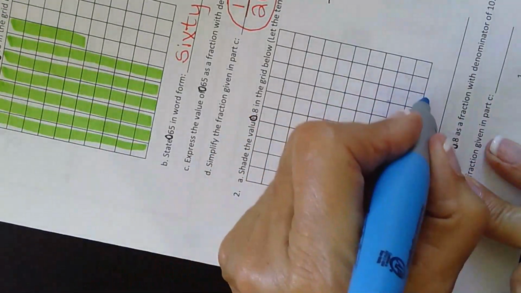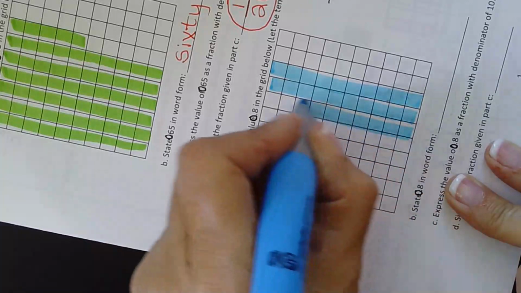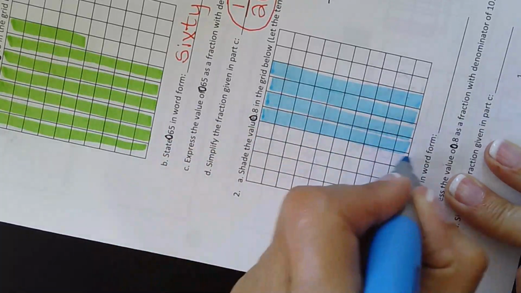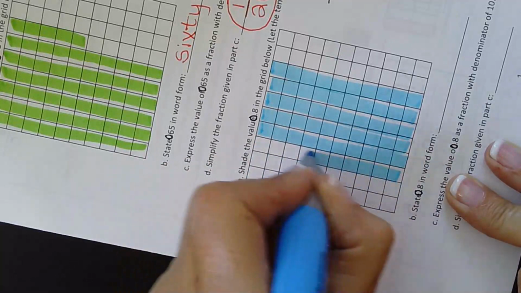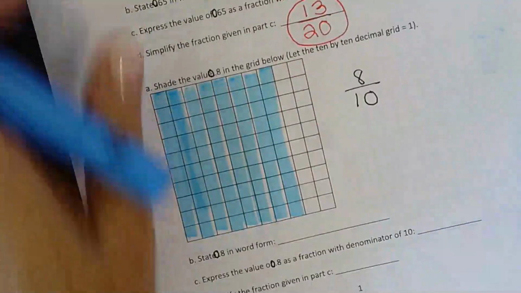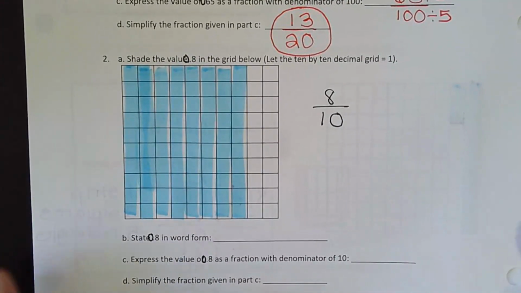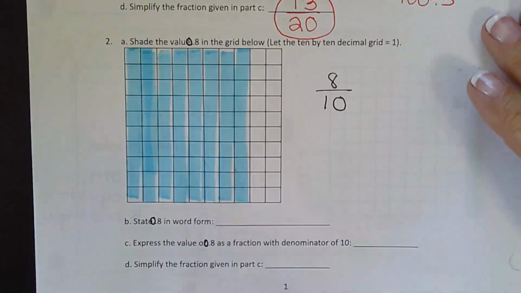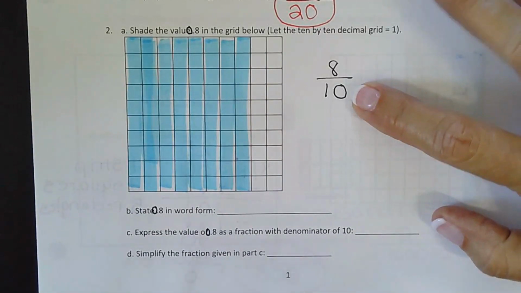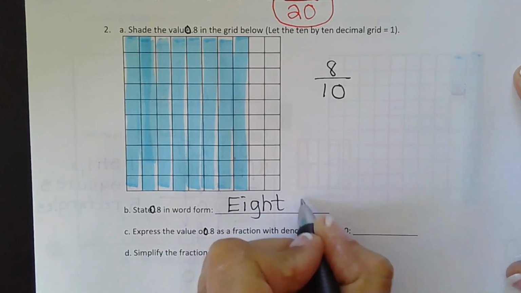So we have all of them but the last 2. 1, 2, 3, 4, 5, 6, 7, and 8. So there is 8 tenths or 8 out of 10 of the strips shaded. In words, it is simply 8 tenths, just like you would read it here. So 8, spell the word 10, and then add a THS.